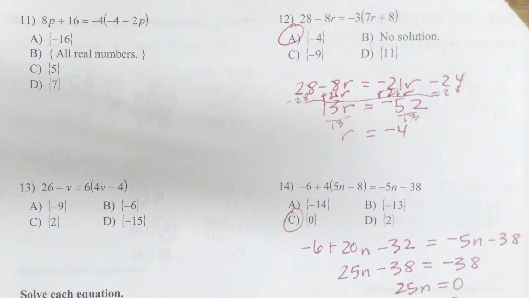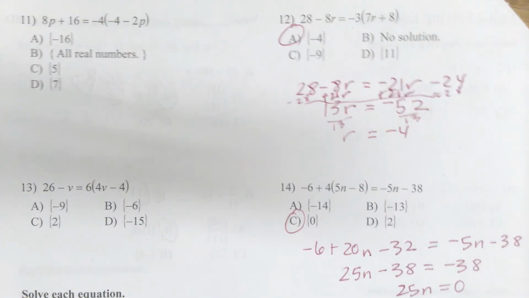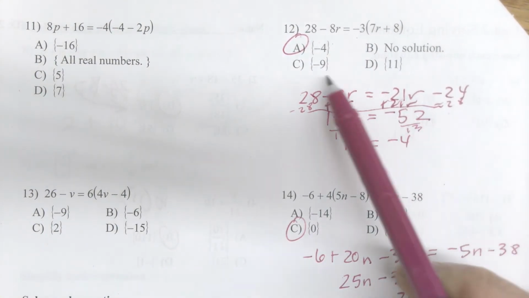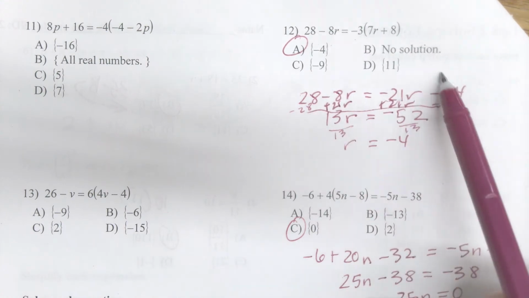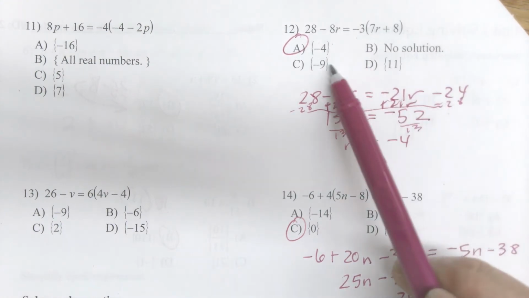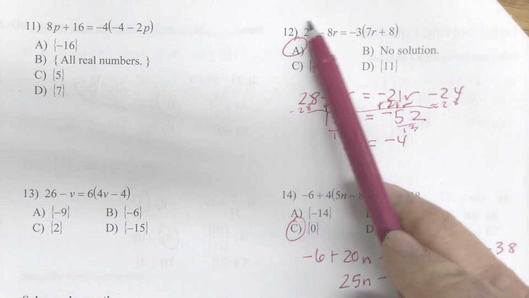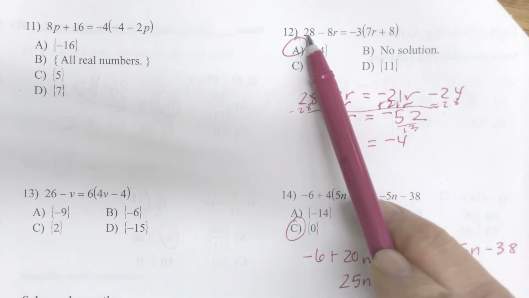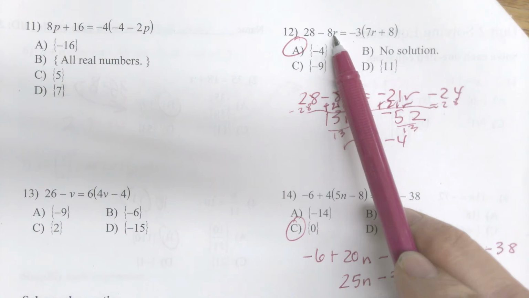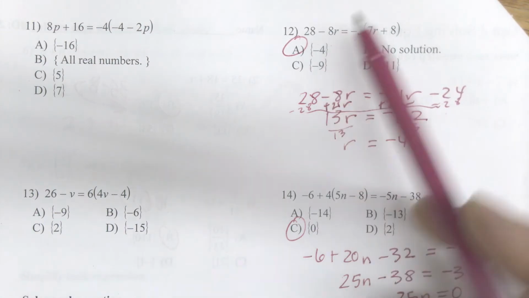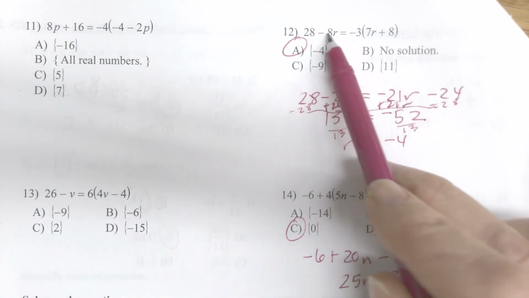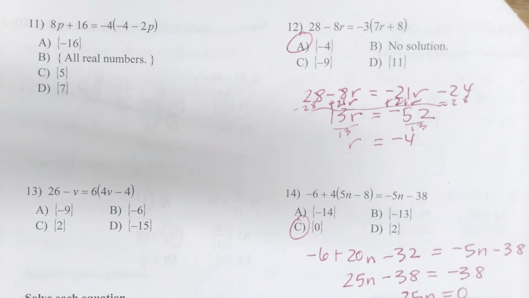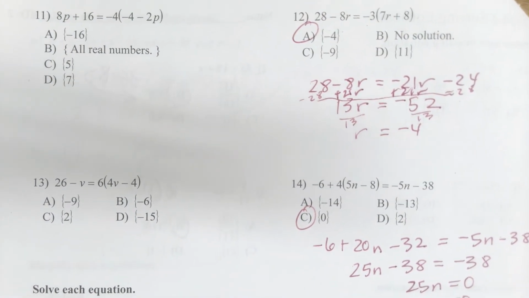Divide by 13, divide by 13, work through. Here's another trick, you guys. If you're not sure, like if you come up with an answer that's not here, I'm not going to give you a wrong answer. Check it, put it in there, see what you get. What do I get if I put -4 in for r? This would be 28 minus or plus 32. And then I'd get the same thing. If it matches on both sides, then I have the correct answer. So there's a way to get around that.